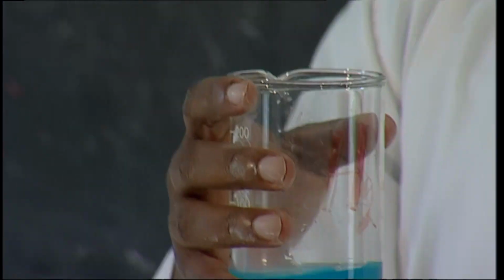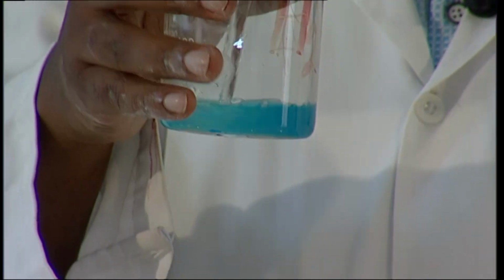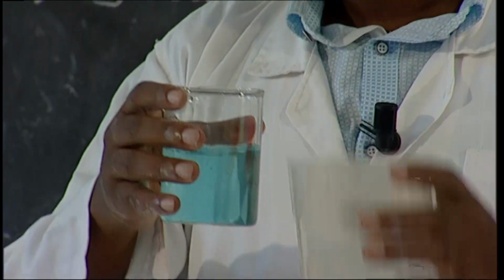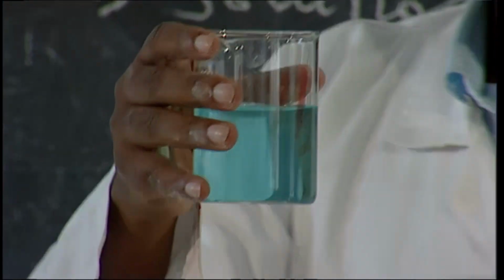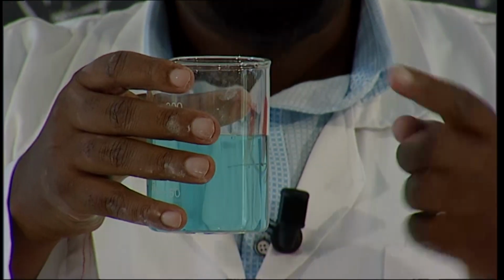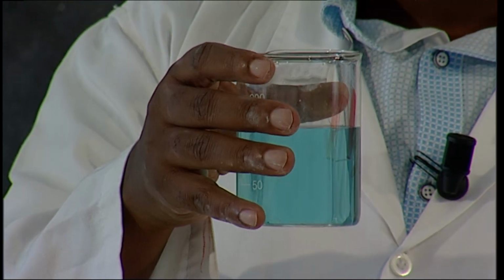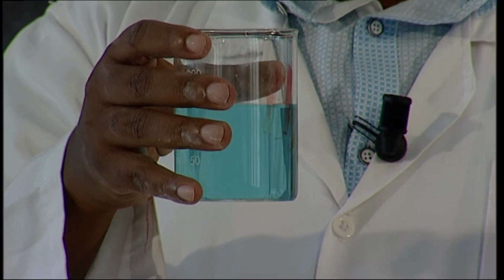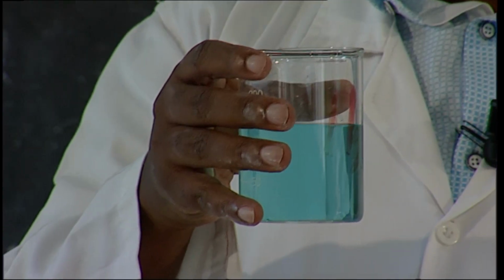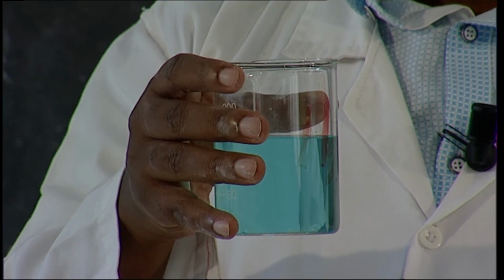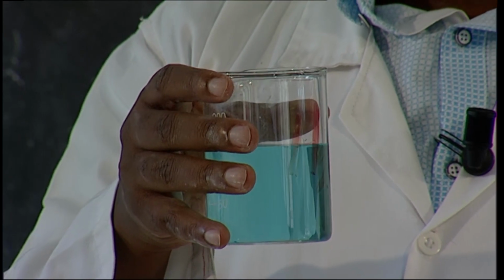What happens if I add more water? Now I get a dilute solution from a concentrated solution. So a dilute solution has a small amount of solute in a given volume.